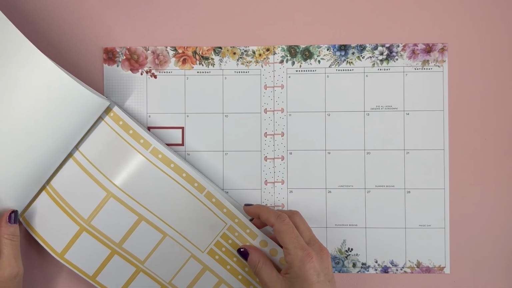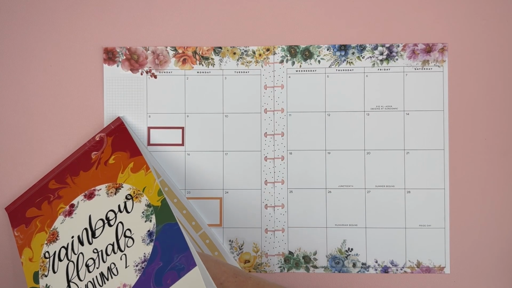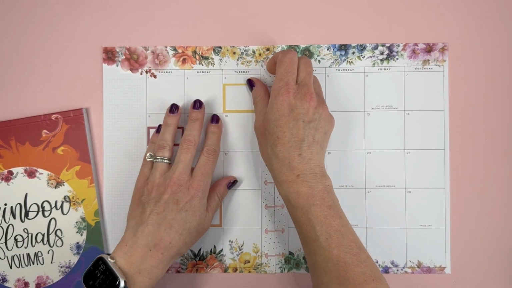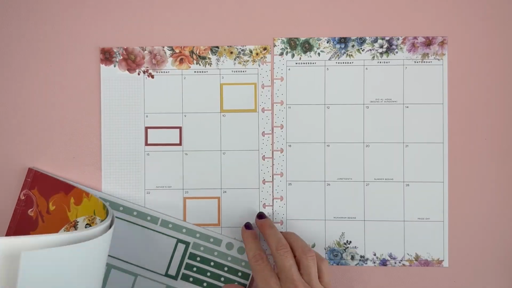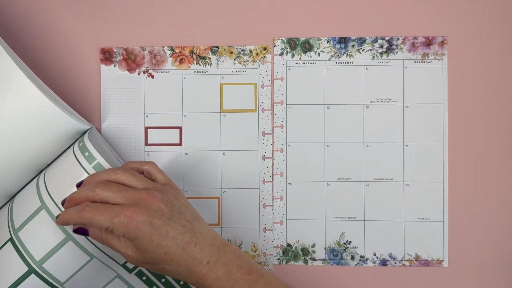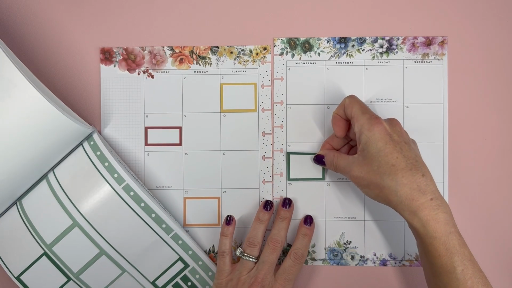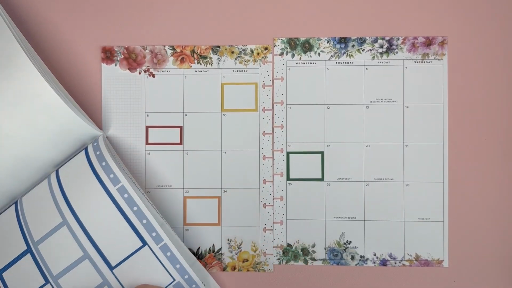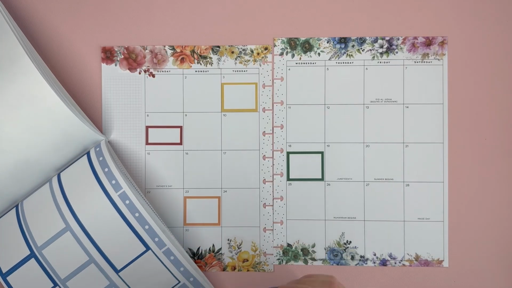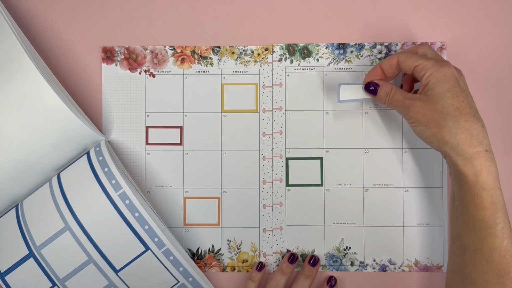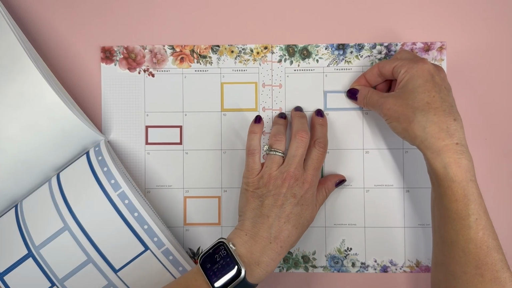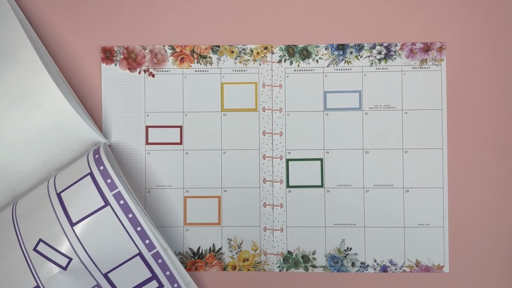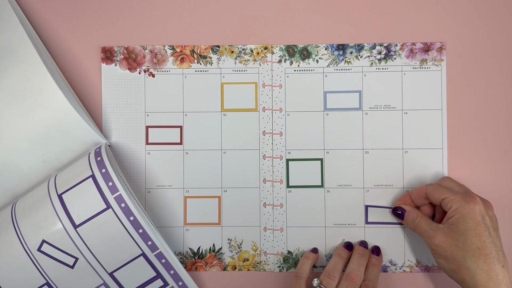All right, for yellow, let's take this one and let's do that up here on the 3rd. And then for a green box, I am thinking maybe here on the 18th. And then a blue, let's do the 5th. And then we need a purple one. Let's do that one on the 27th.